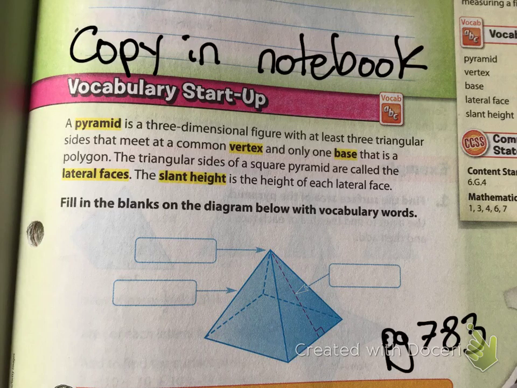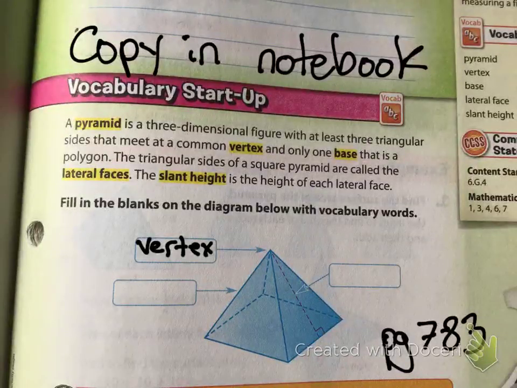Now, vertex, we're going to think about that as it's got at least 3 triangular sides that meet at a common vertex. So as such, which part of here do we think the vertex is? Perfect! So where they all meet, right there, that's what our vertex is.